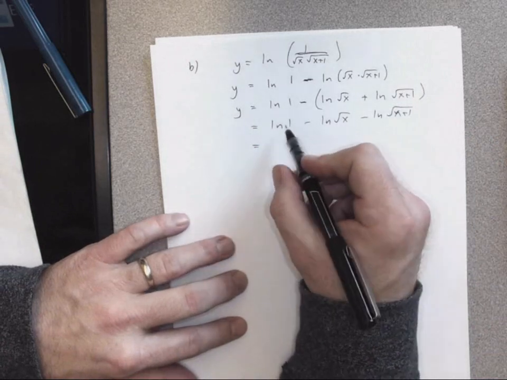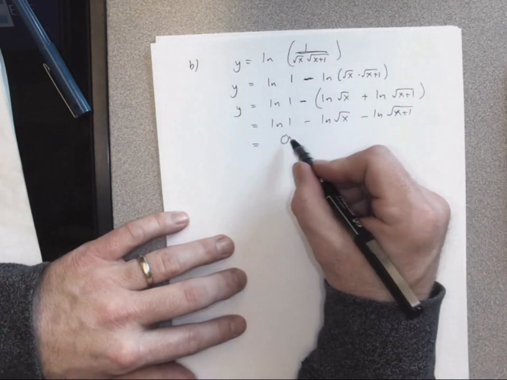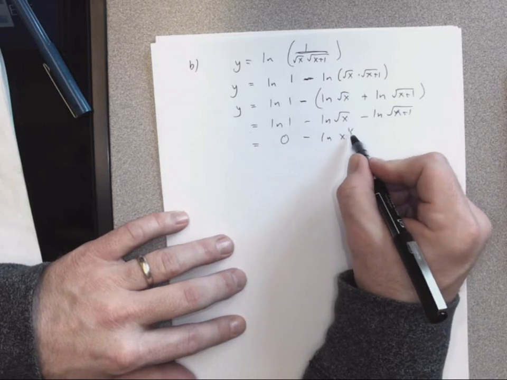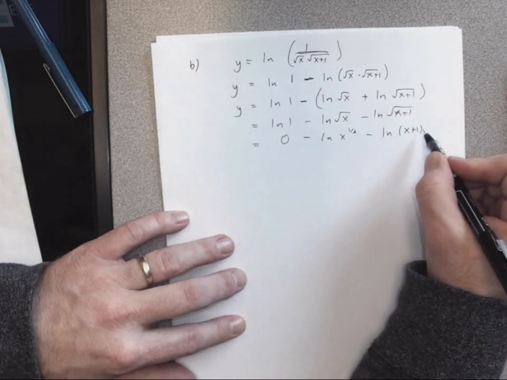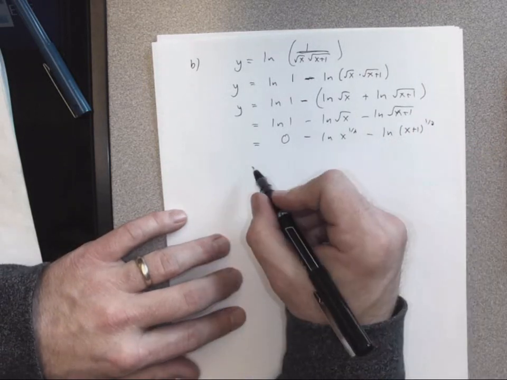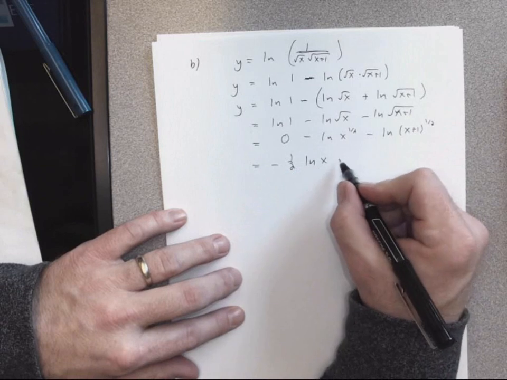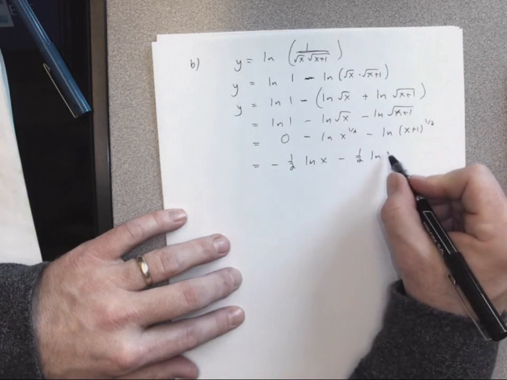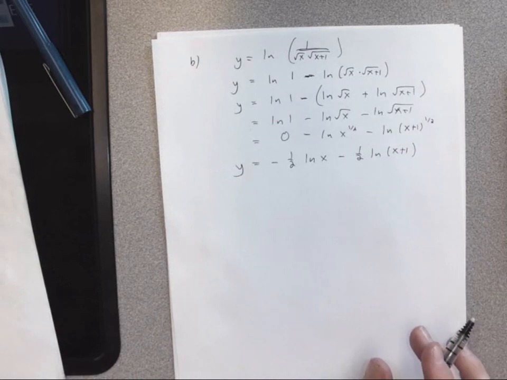Now we can rewrite all these powers. Actually, if you check out the natural log of 1, the natural log of 1 is just 0. This is 0 minus the natural log of x to the 1/2 minus the natural log of x plus 1 to the 1/2. So the last thing we're going to do is pull out these powers. So minus 1/2 natural log of x minus 1/2 natural log of x plus 1. And remember, this is y. So that's just quick expansions.